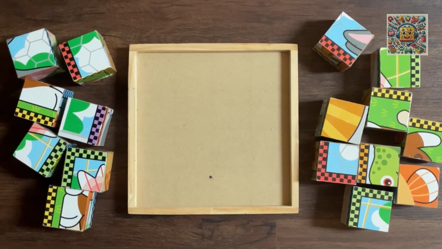Welcome. Today I have a cube block puzzle of pets that I am going to give some tips how to easily and correctly do it. I am going to do a cat today from the 6 pets available.